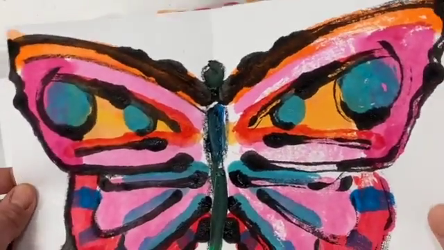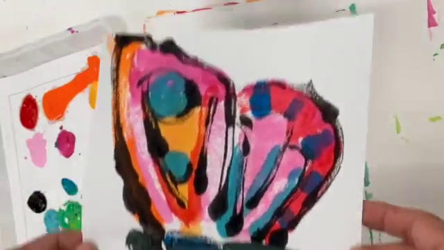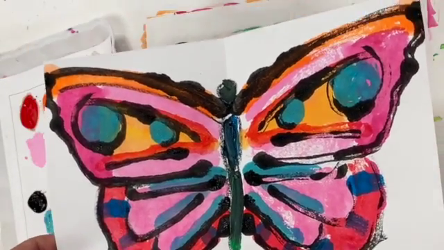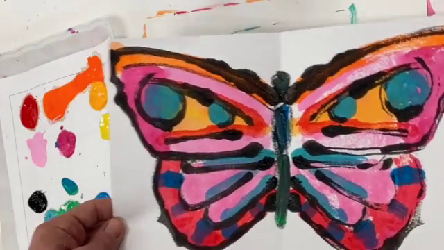So when you put your work on the drying rack, open it up, slide it in, and then come on back and we can clean up and wrap up. I can't wait to see what you create.